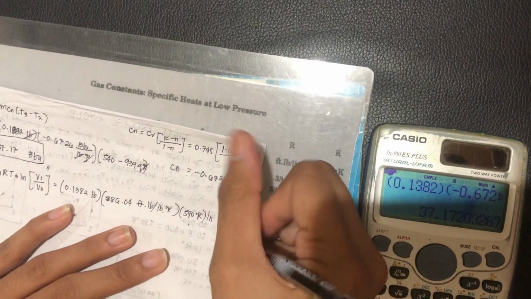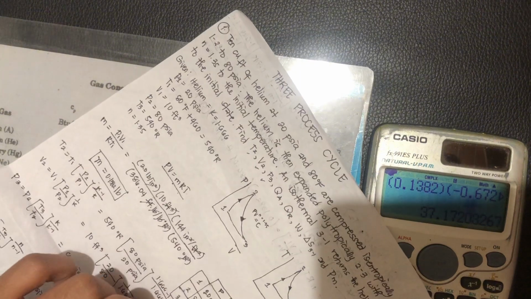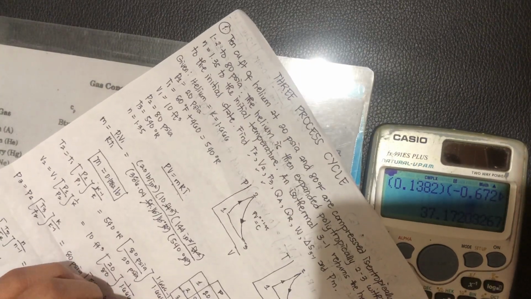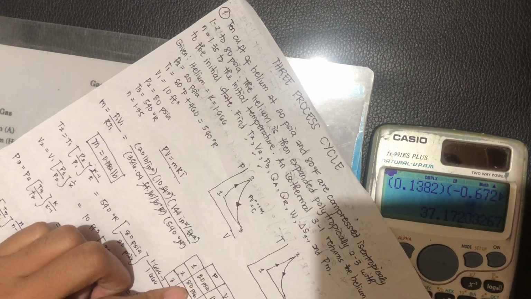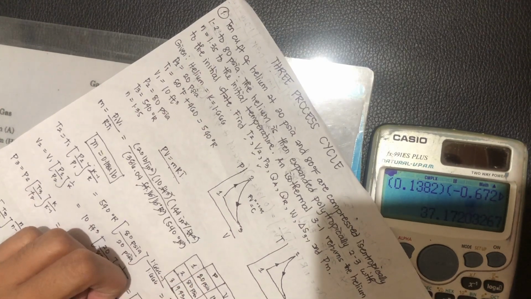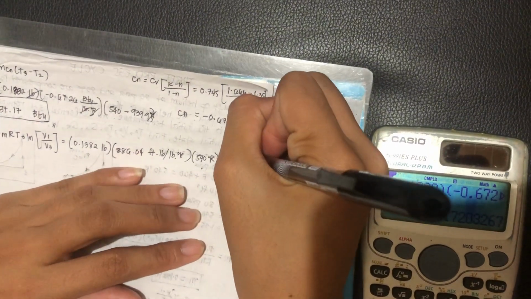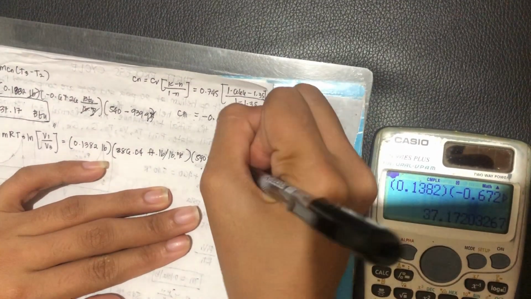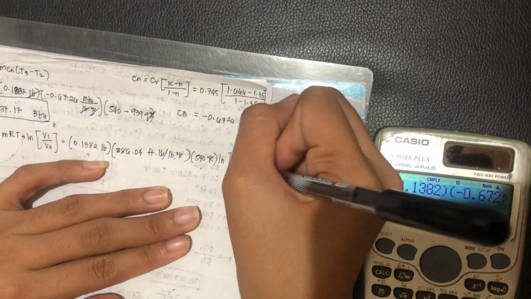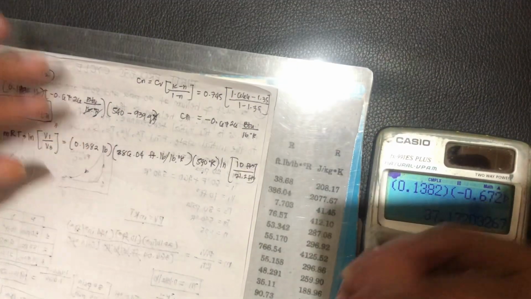Ln atong V1, atong V1 nga 10 cubic feet ug ang atong V3 nga 21.20, 10 feet cube over 21.2 feet cube.